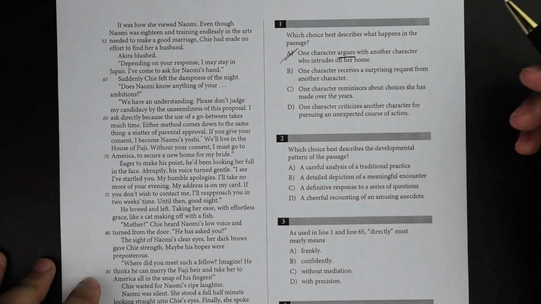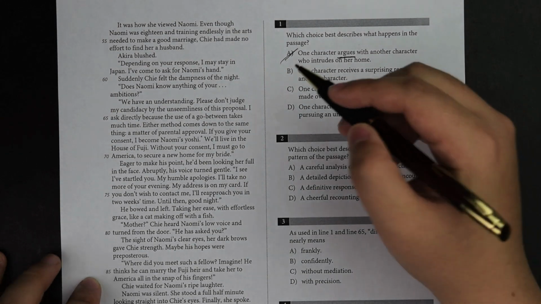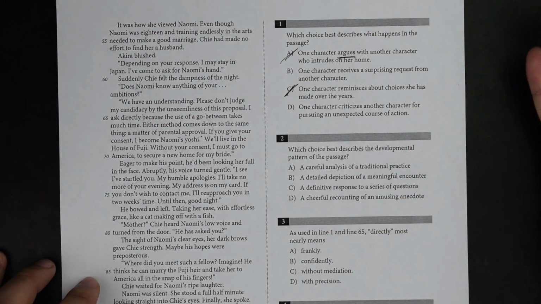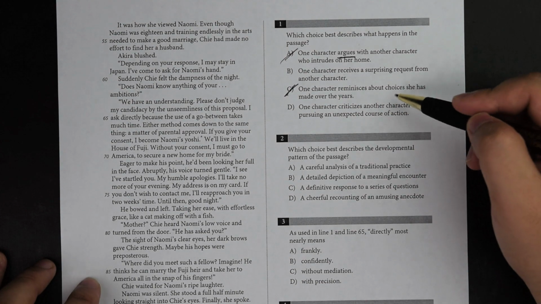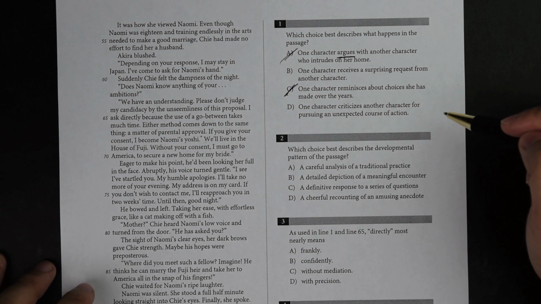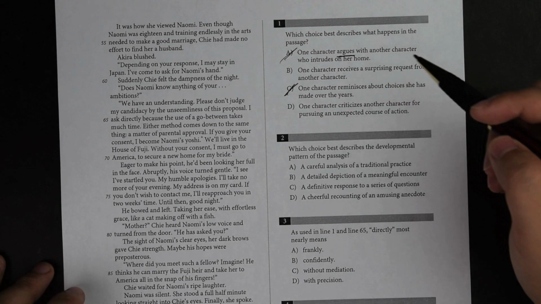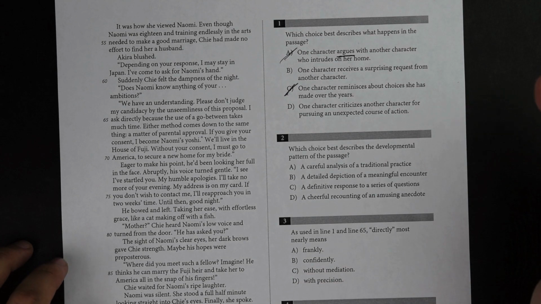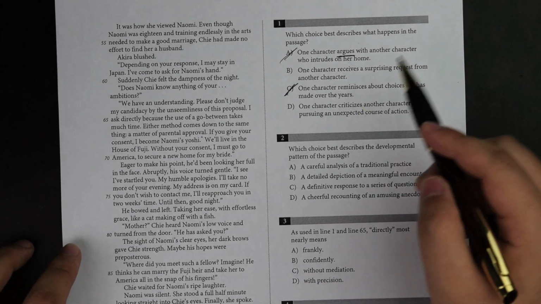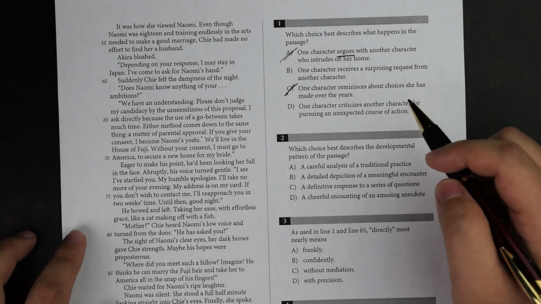So B, receives a surprising request. Okay. Maybe one character reminisces about choices she has made over the years. No, this is not something about reminiscing. If you notice, she's a little bit confused about what's going on. One character criticizes another character for pursuing an unexpected path, right? And so for me, I feel that I didn't read enough of this passage, so I can't guess automatically. But I could tell you that my assumption most likely is that it's going to be B.